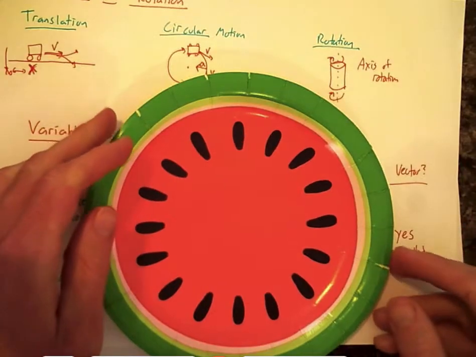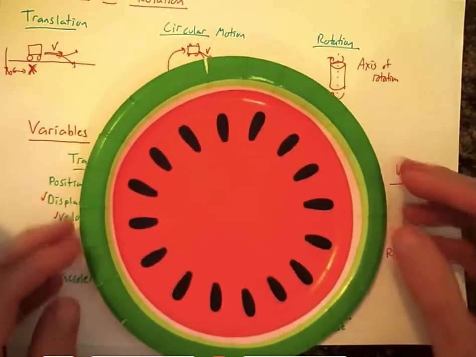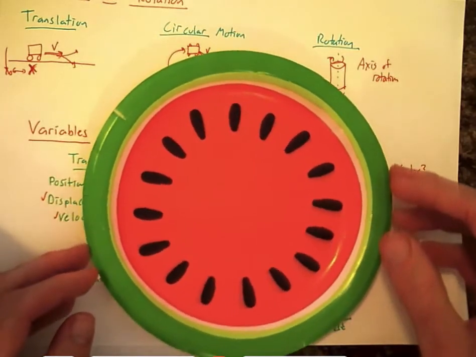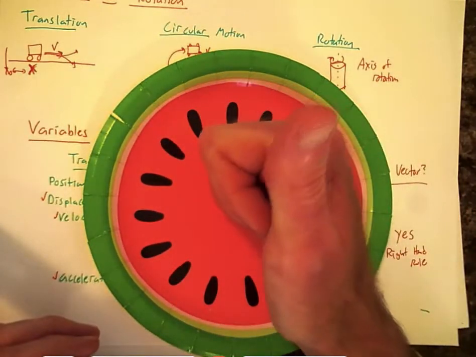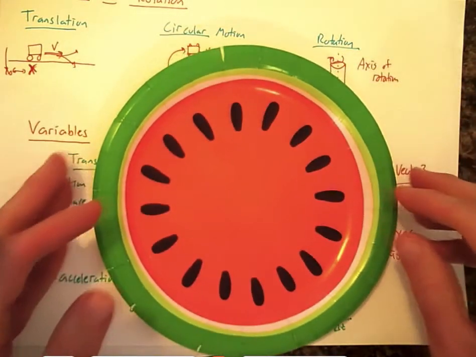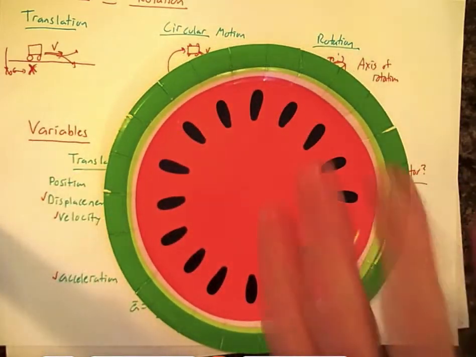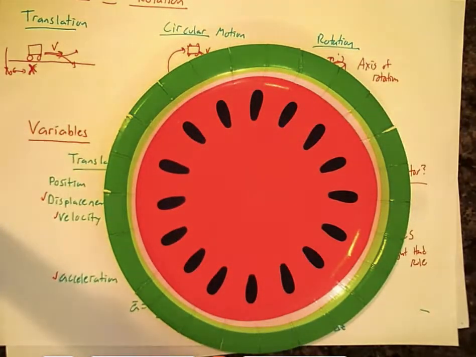So when this plate is rotating this way, then the angular velocity has a direction that is up, so out of the page. If it's going this way, then the direction of the angular velocity is going to be down.